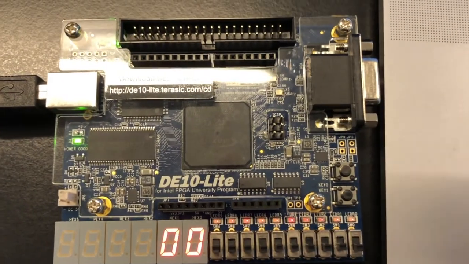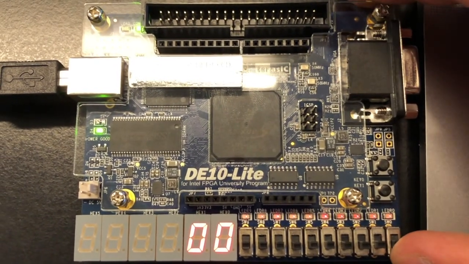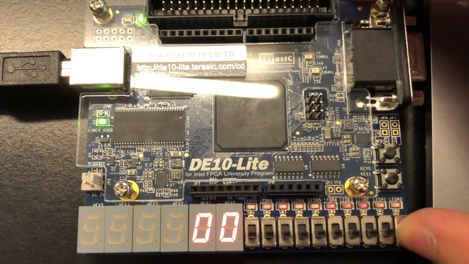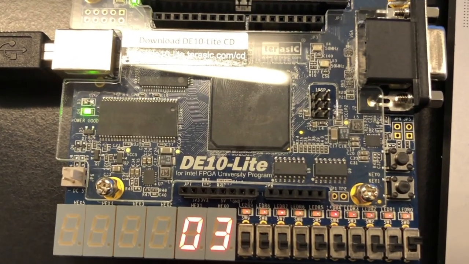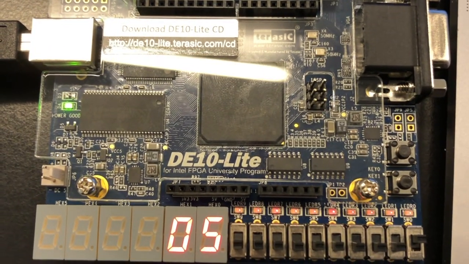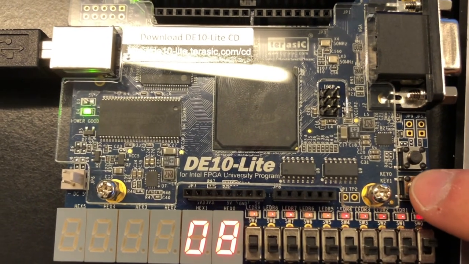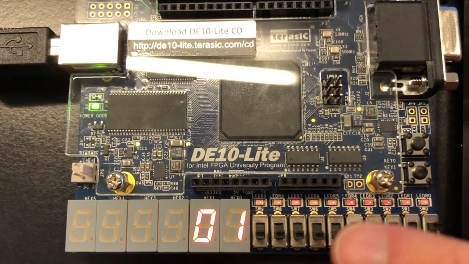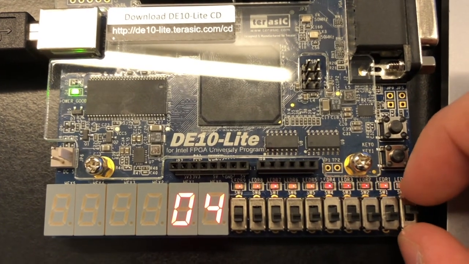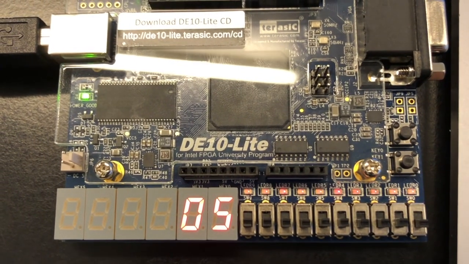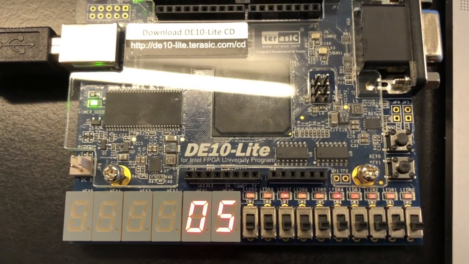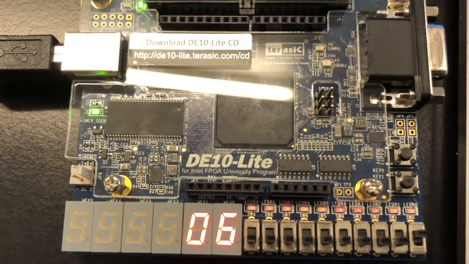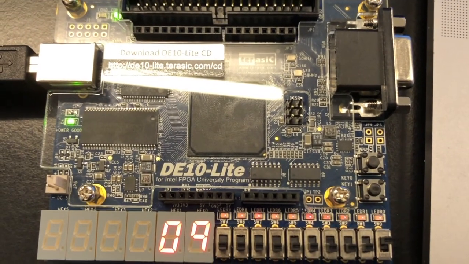Now that we have sent the code to the device, we simply need to activate the count enable. And as we can see, it starts counting each second. If we press here the clear direct, it starts again. And if we disable count enable, it will stay forever in this state. Now we will speed up the video so that we can see all the states.